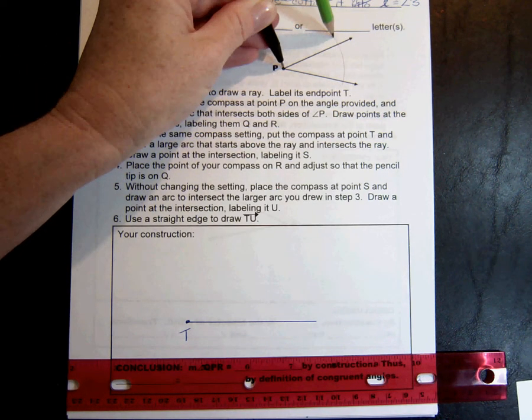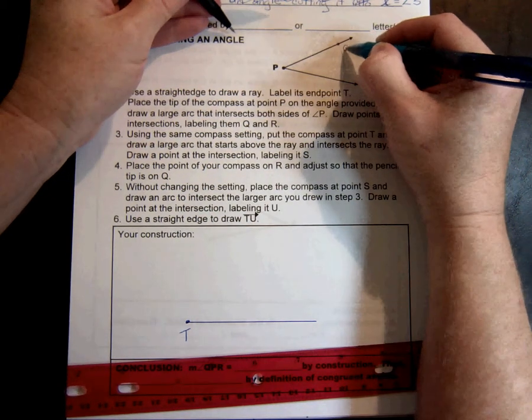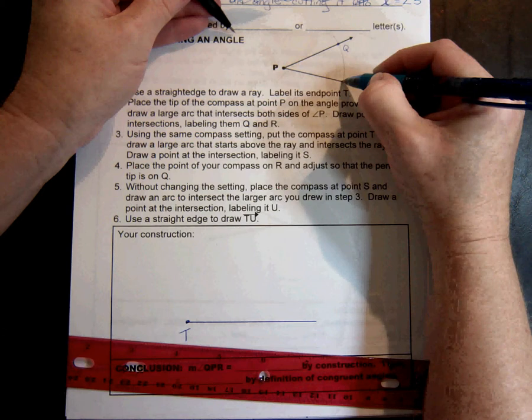So you're going to draw an arc right there, labeling one of them Q and the other one R.